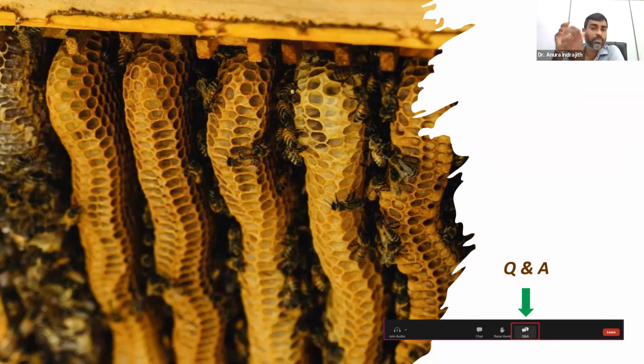Maybe you have to use a kind of hand lens, and maybe the body color, right? Yes. Any more questions? There is another question about wax moth. Tusita is asking, when the wax moth attack happens, do bees cut the comb and try to get rid of them?